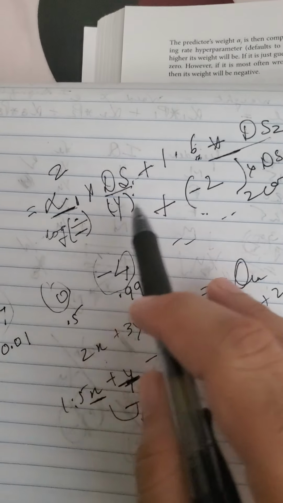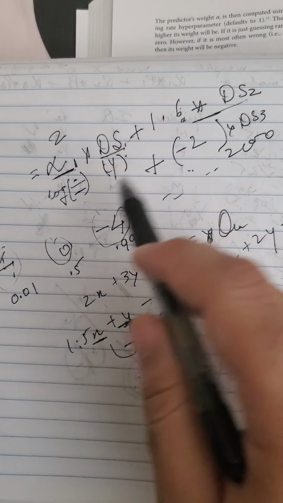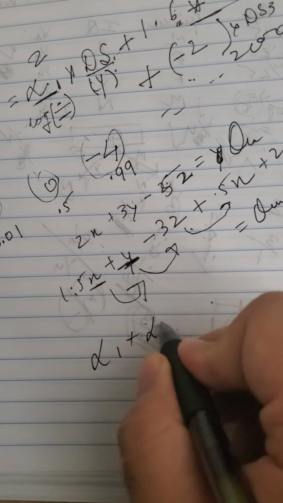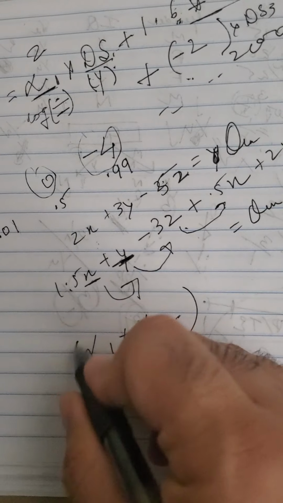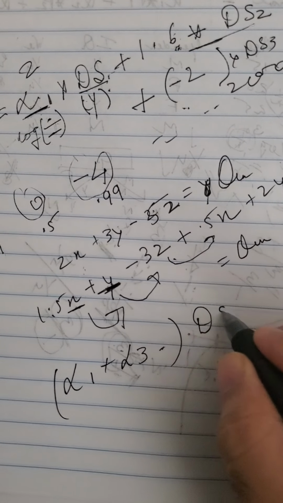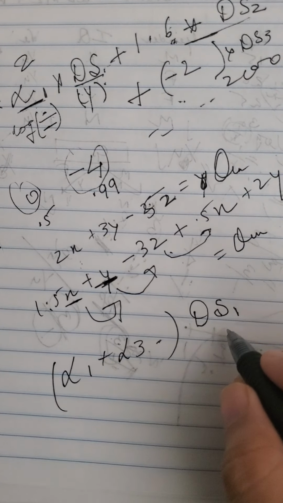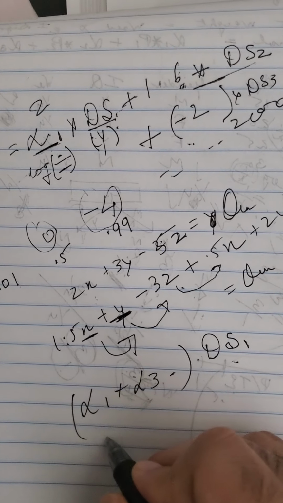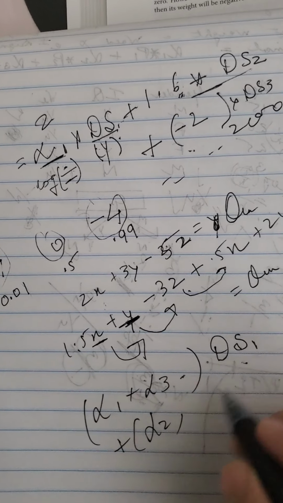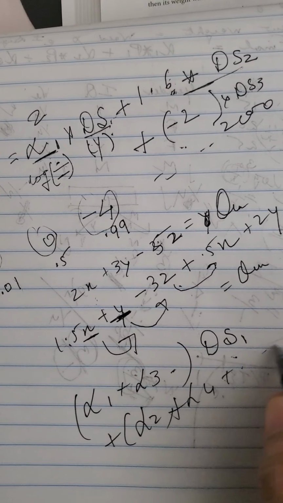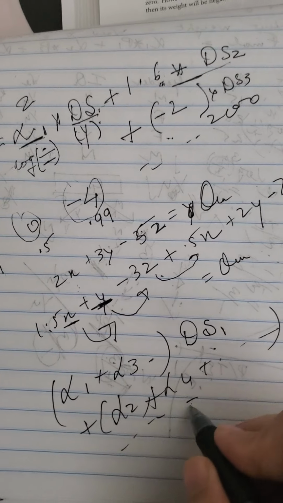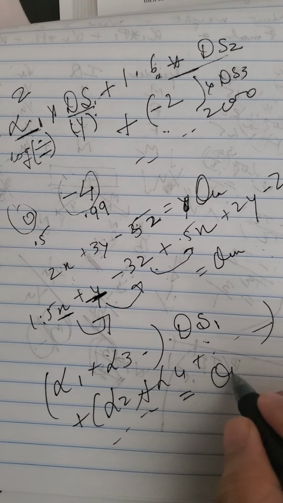When you solve this, it comes down to alpha 1 plus alpha 3, something something, into decision tree 1, which is nothing but the first feature, the first decision stump, plus alpha 2 plus alpha 4 plus something something, decision 2, and likewise it is going to give you the final output probability.